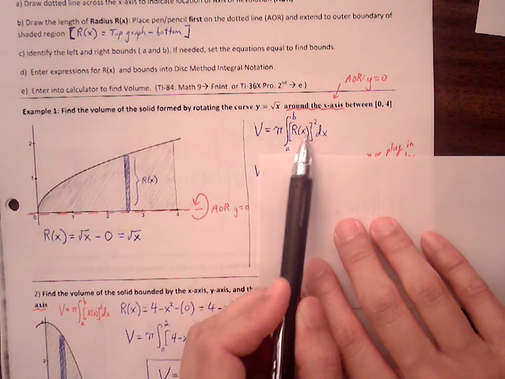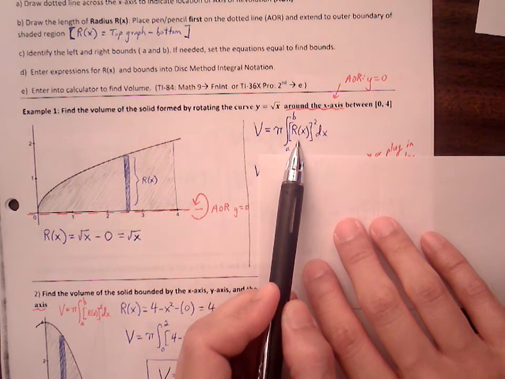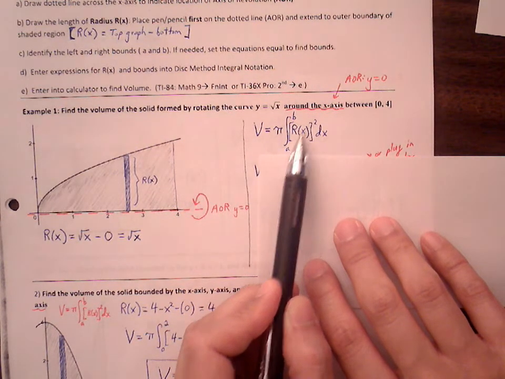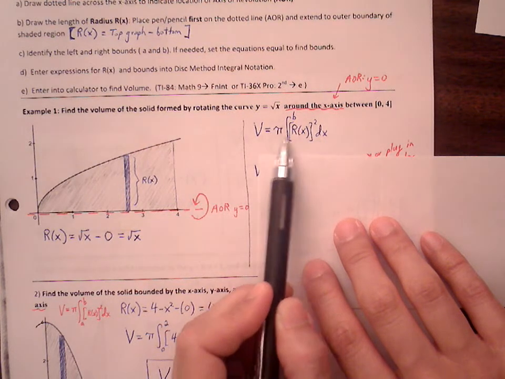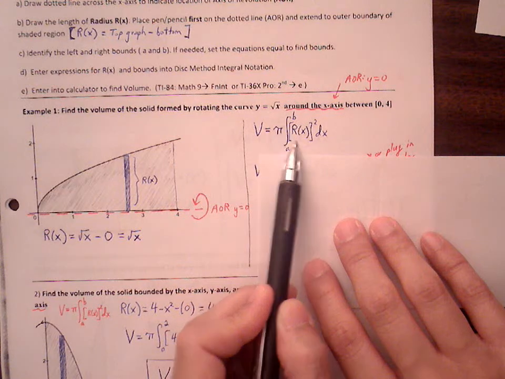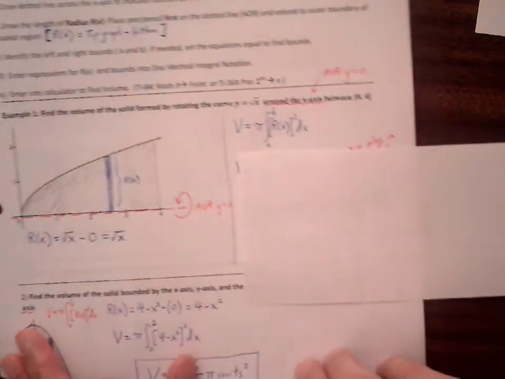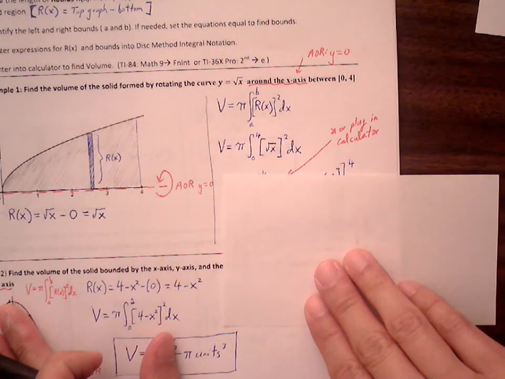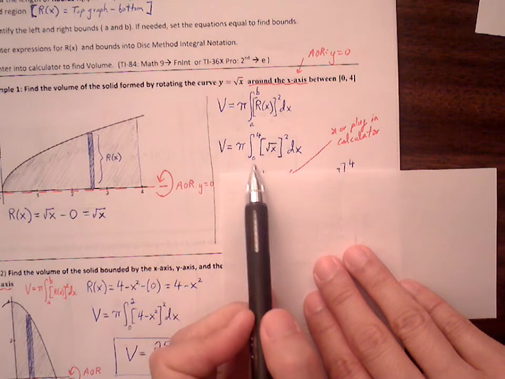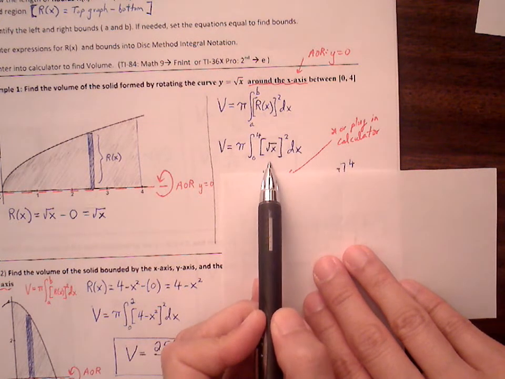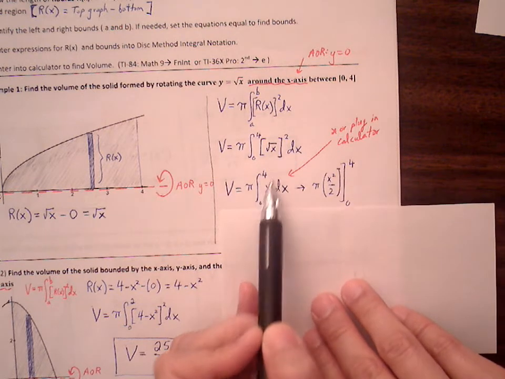So our formula will be r of x quantity squared. Whatever you put inside your radius expression, we always want to make sure that we're squaring that full expression to give it that pi radius squared, to give it that circular dimension that it needs, since we're adding these shapes that are circle related. So when it gets put into our formula, we have pi integral from 0 to 4 radius squared. So root x squared cleans up to be just x.